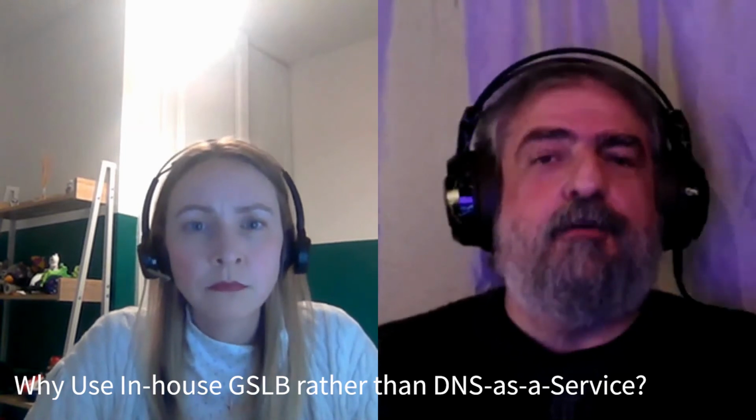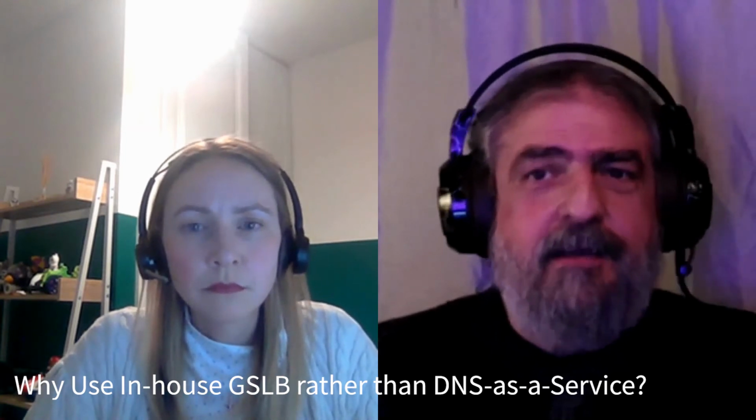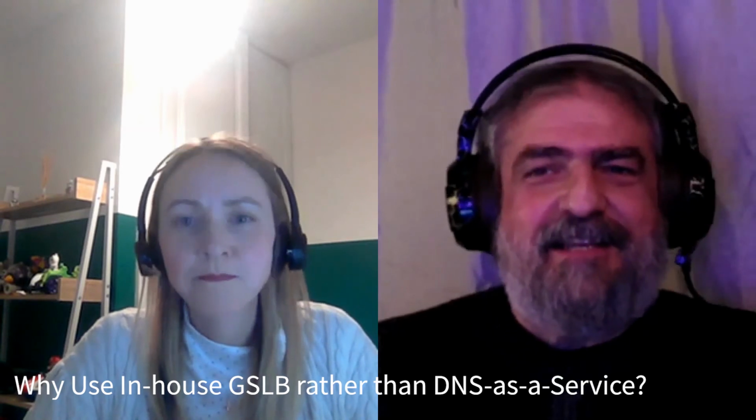If you want total control over your infrastructure with no middleman, on-site DNS is the way to go. You can use an existing LoadMaster if you already have one to provide GSLB services on your network, or you can use a standalone appliance to do that at a fraction of the cost and maintenance of many of these DNS as a service offerings.